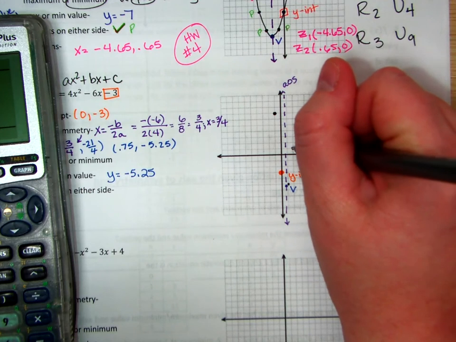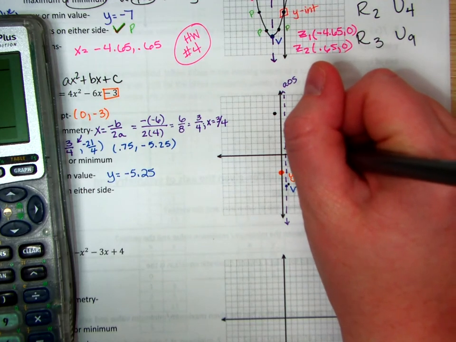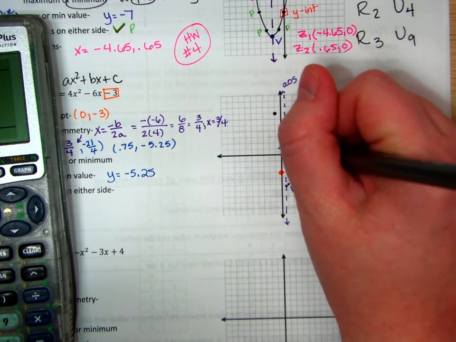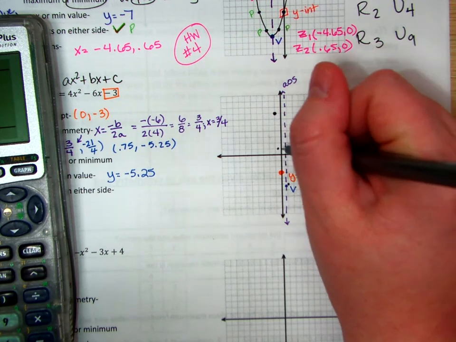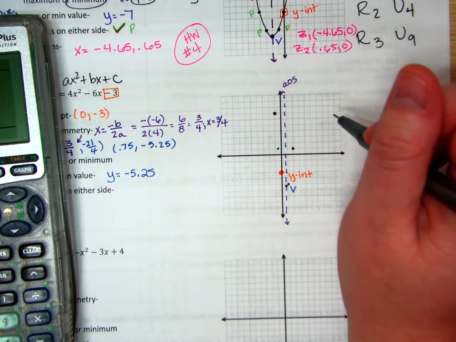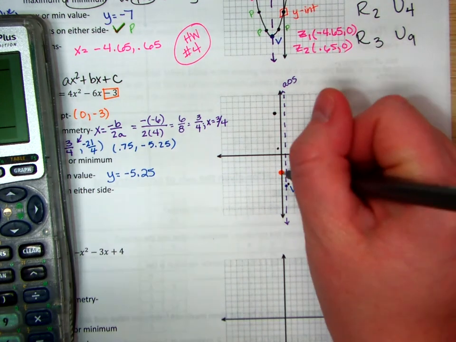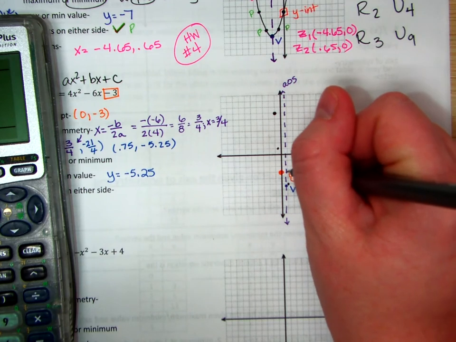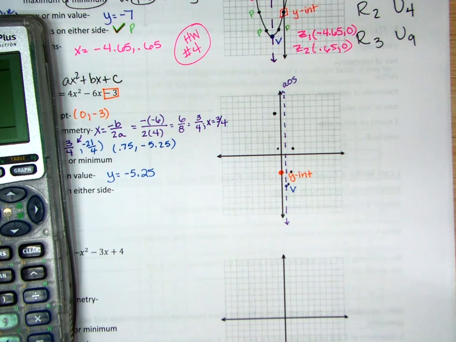To make it a little bit easier, this is over 1 at 0.25. So if I go 0.25, which would be at 0.5 and 1 over, I can mirror. And that's where it's hard. So like this y-intercept is 0.75 this way, so if I go 0.25, 0.5, I can make another point here. It's just trying to find those pretty points. I could have changed my scale.